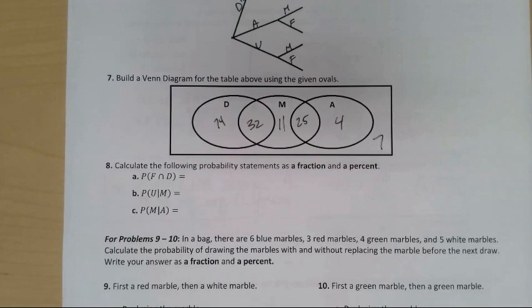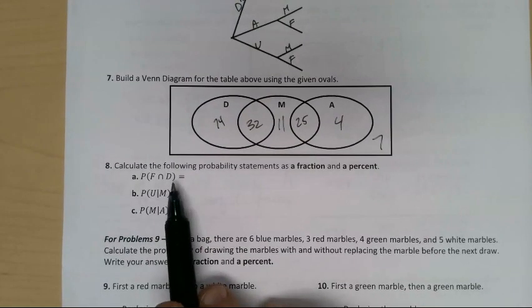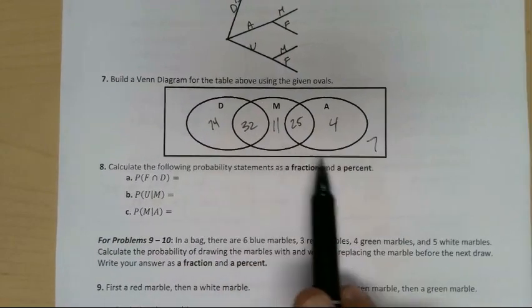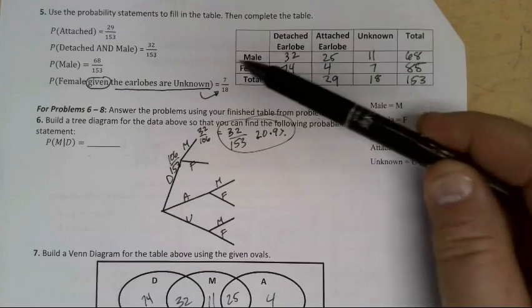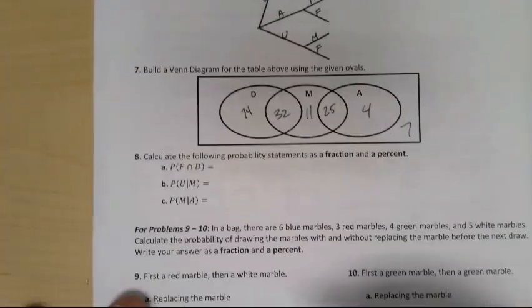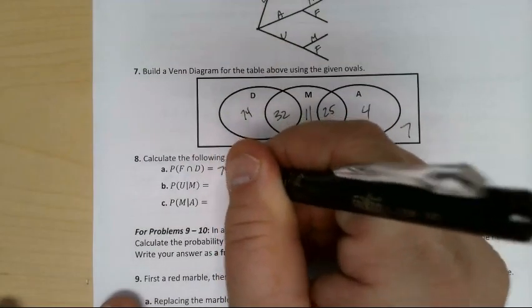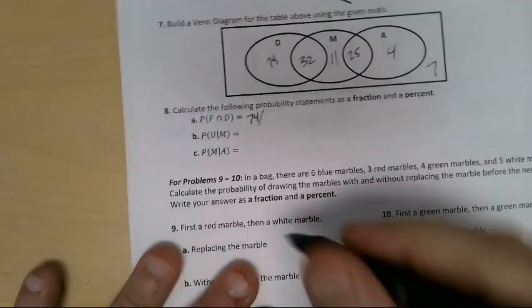Okay. Now, probably female and detached earlobes. I'm going to go up to my table. Detached earlobes and females. That's 74 out of the total, which is 153.